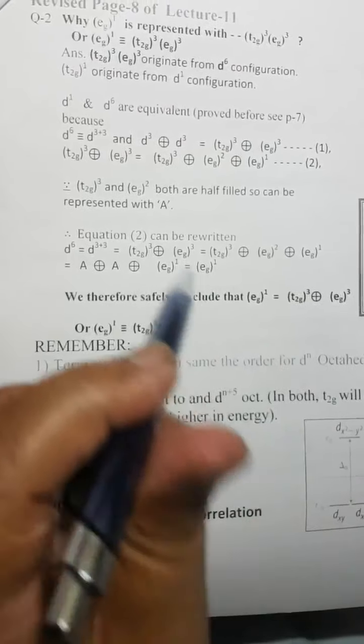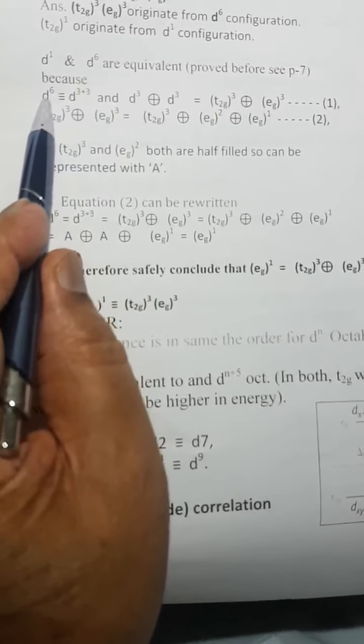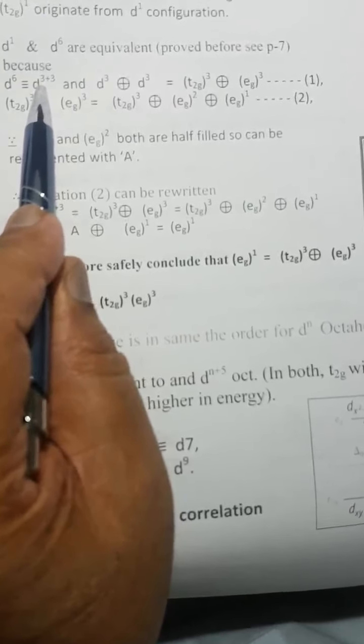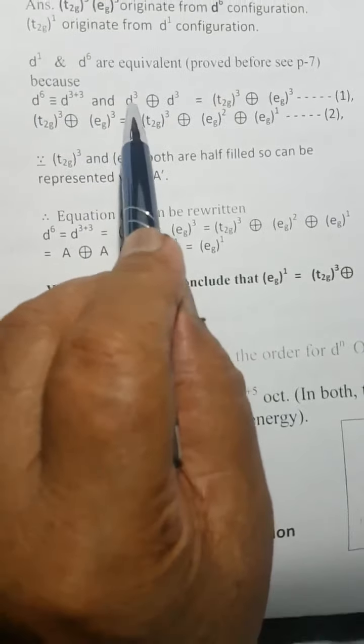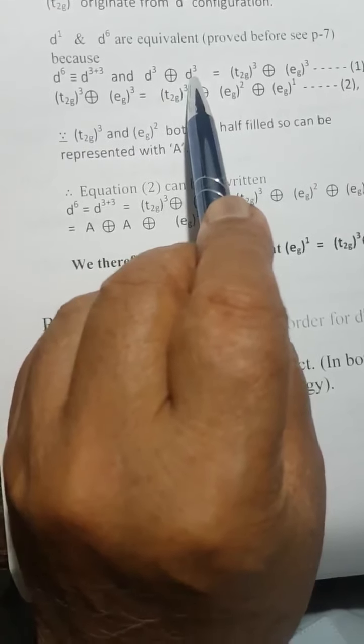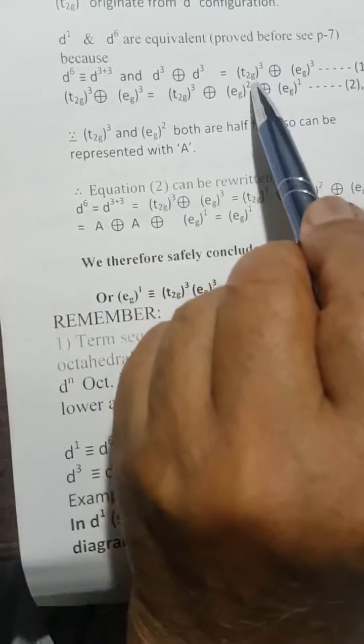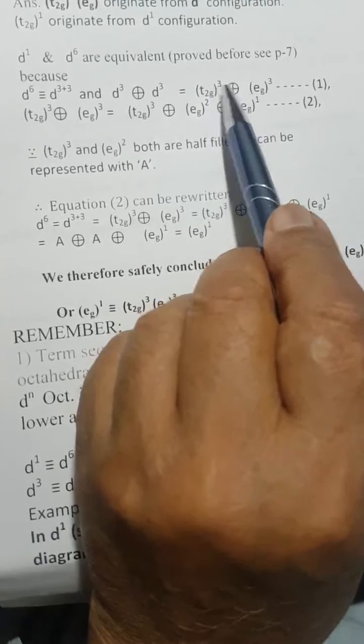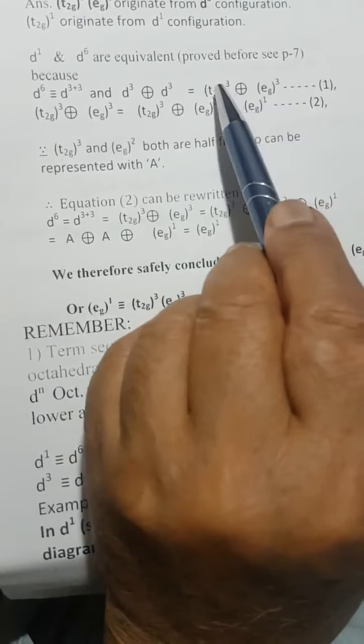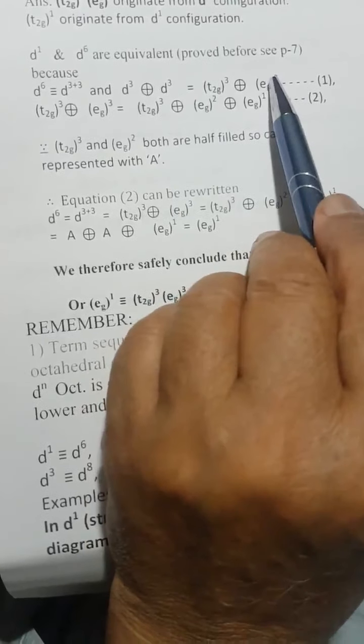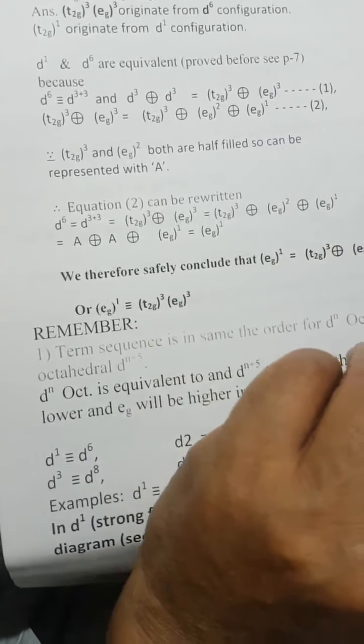Okay, they are equivalent. So that means d6, I can write it like this, and then like this, d3 and d3, and then I can write t2g3 plus eg3, again it is d6. Okay, this is equation 1.